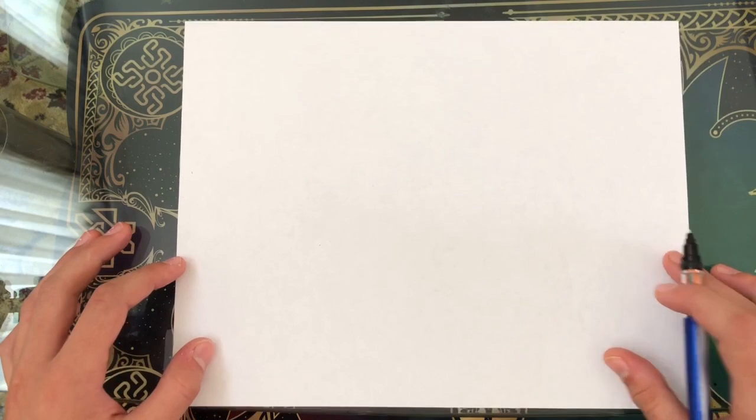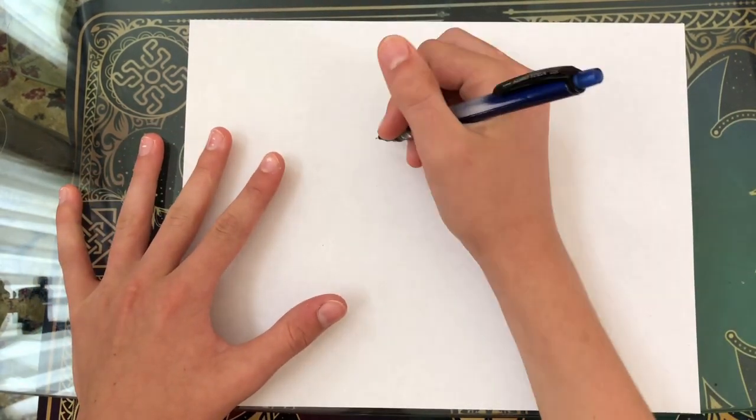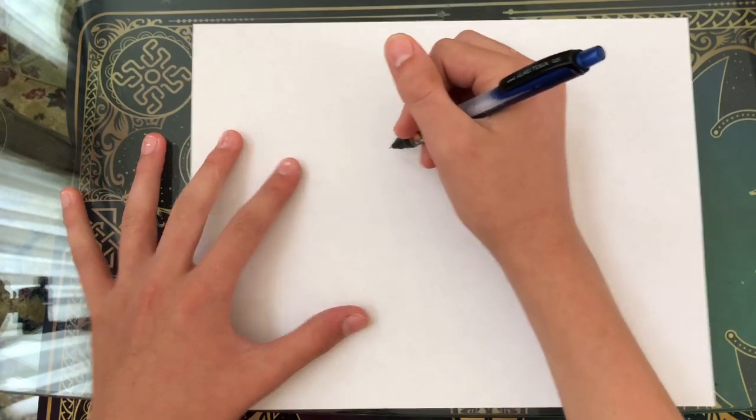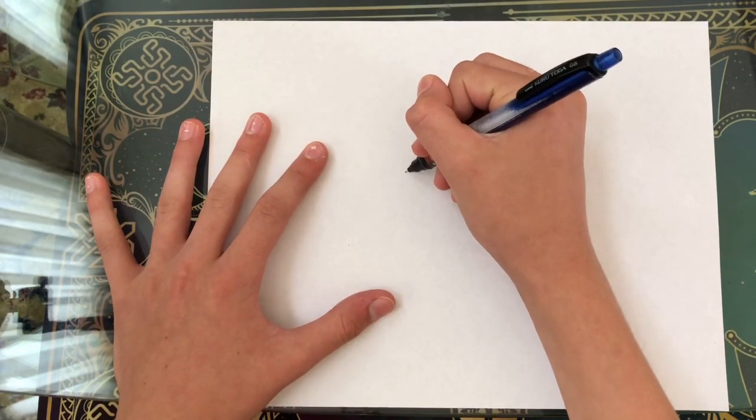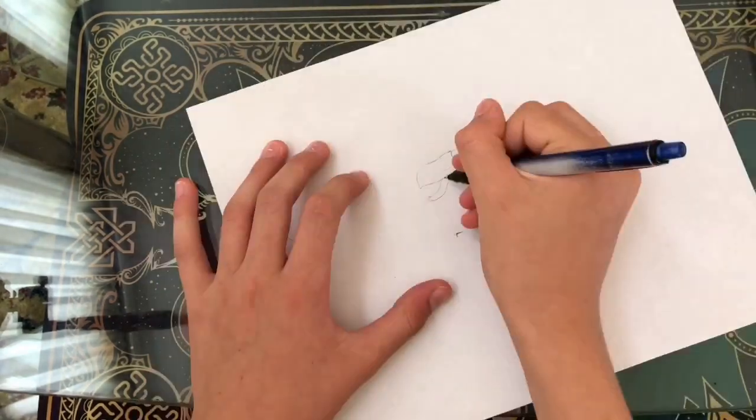Hi guys, Mish here, and I'm going to be drawing the card that we're going to put on the template that we previously made with Mastodon. So here we go. I'm going to draw some sort of dinosaur-like creature, I think, and we'll see how it turns out. So I'm going to be doing a voiceover while you guys watch the speed art.